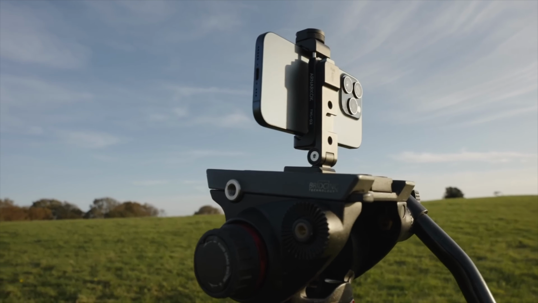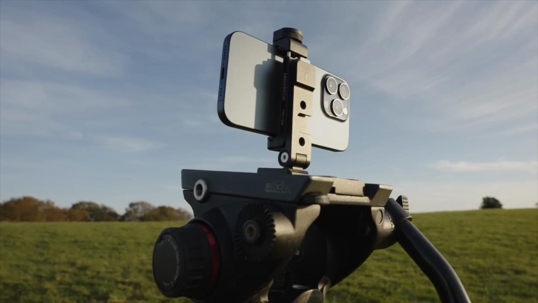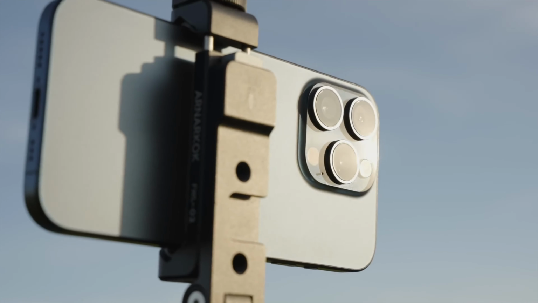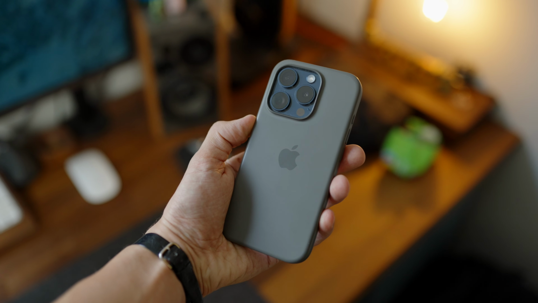So I've been using the iPhone 15 Pro for the past few months since its release. It is the phone I use on a daily basis, both for my personal life and also my professional work. It's certainly my favorite iPhone that I've ever owned, so in this video I'm going to break down what's on my iPhone 15 Pro from the perspective of a professional photographer, videographer, and content creator.